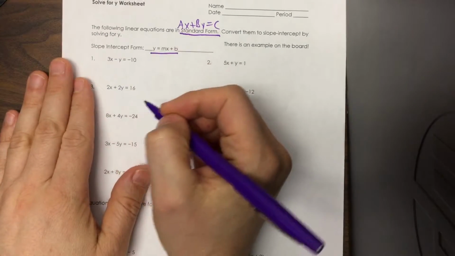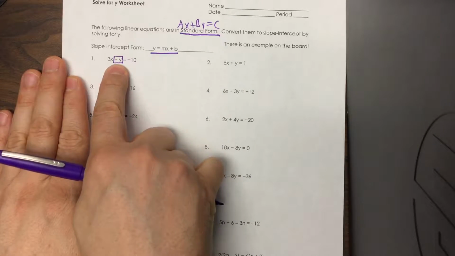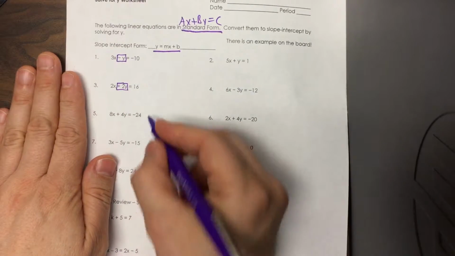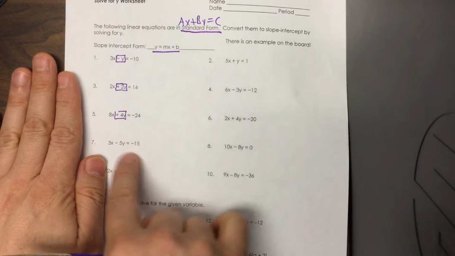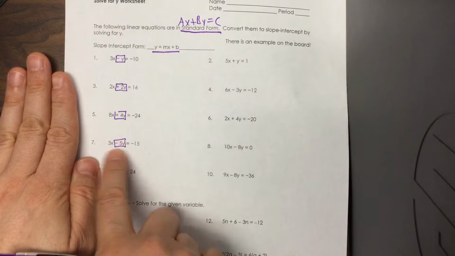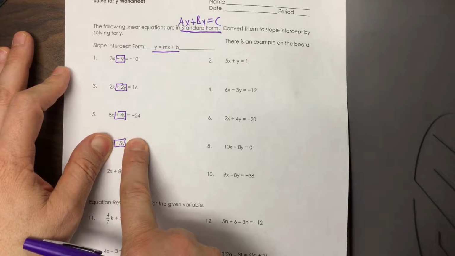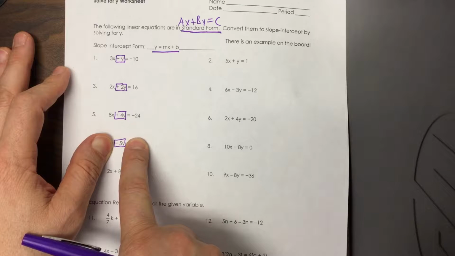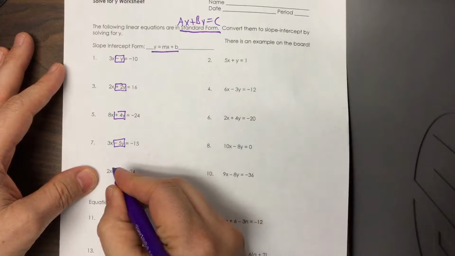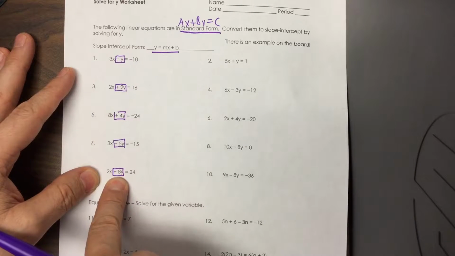Every time, I'm going to put a box around the term that has my y. There I have a negative y. Here I have a plus 2y. Here I have a plus 4y. Here I have a minus, or negative, 5y. In context of the problem, that's seen as a minus sign, but by itself as a term, that's seen as a negative 5y. That's the difference. Here I have a positive 8y. That's the first step every single time: find your y variable.